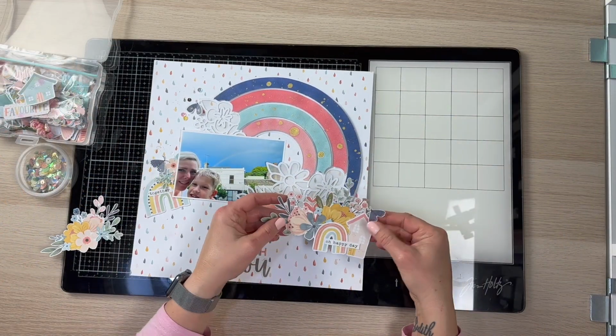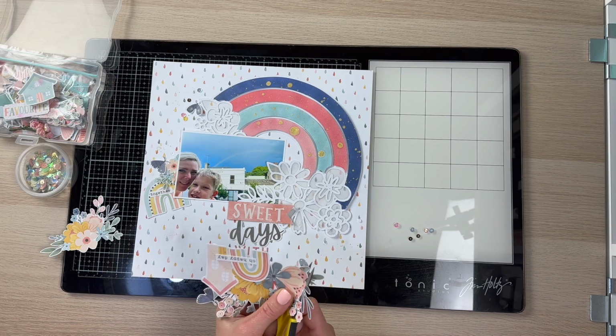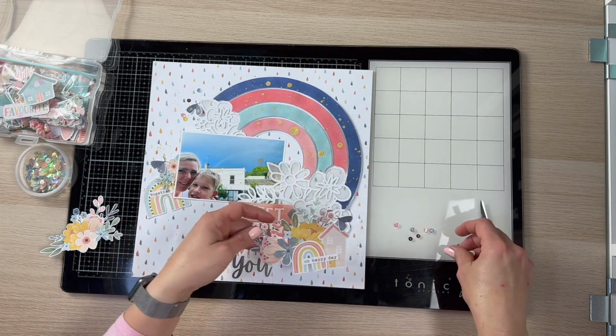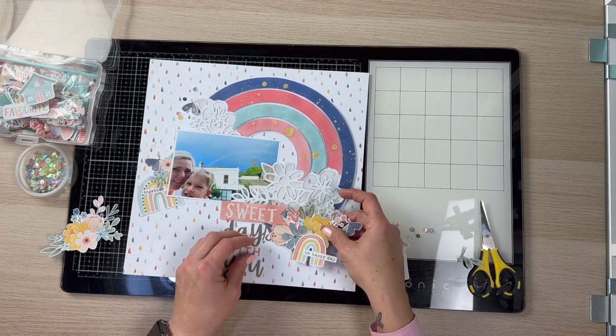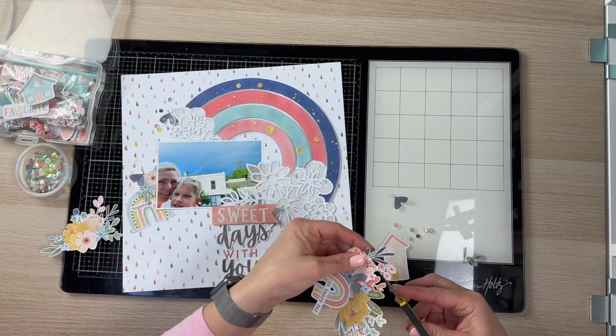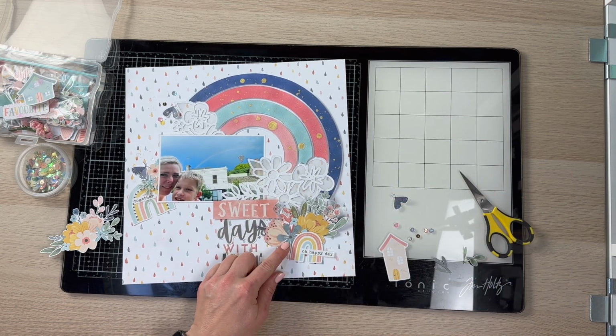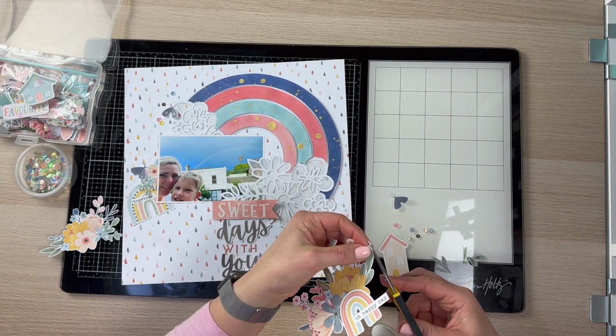And then I went to take some photos, and I was like, I am not happy with this. I sent a photo to the design team, and I was like, I think I've covered up too much of the cut file. It just wasn't working for me. So here's me, fixing this up and making it what I want.